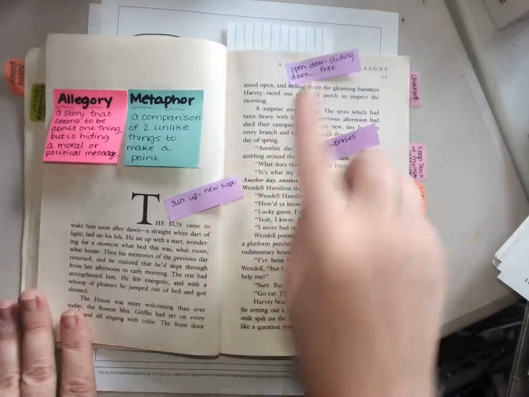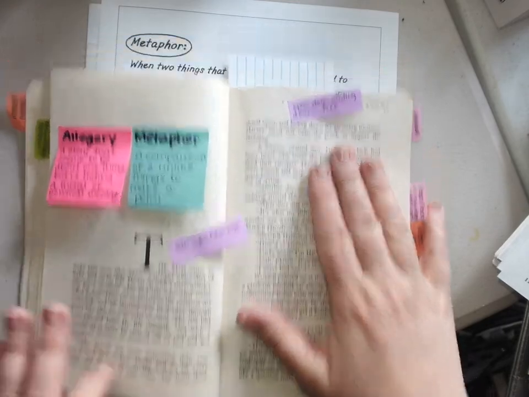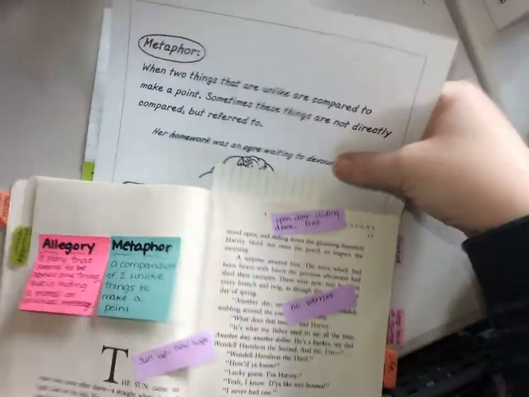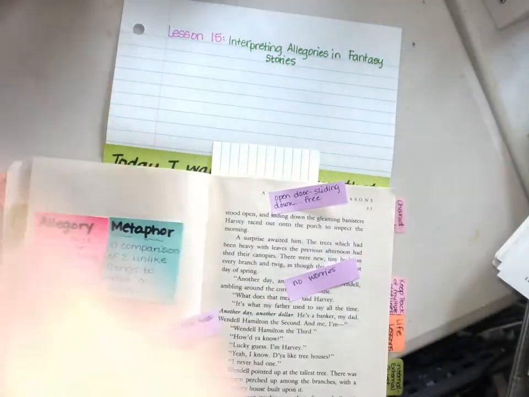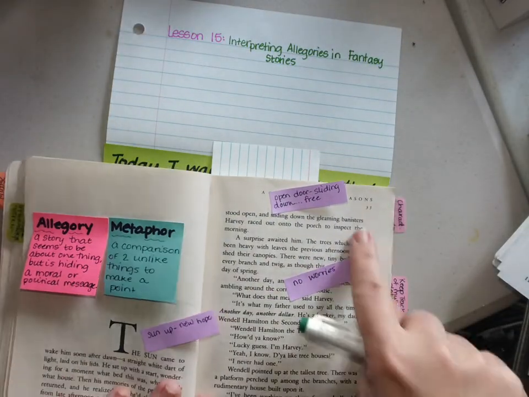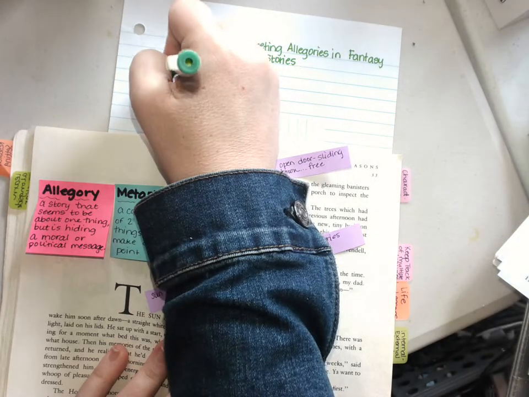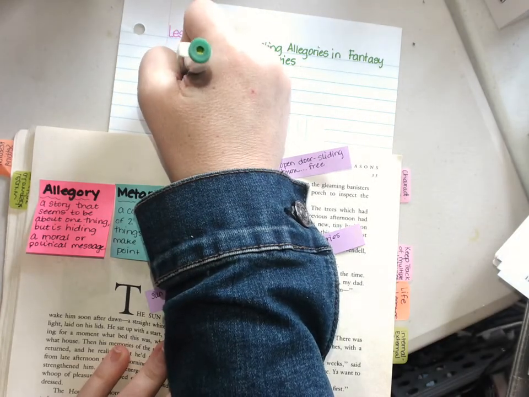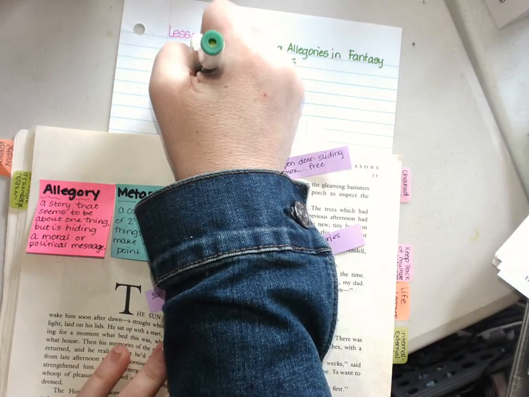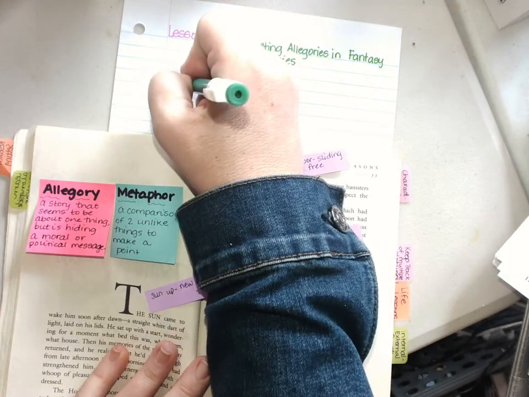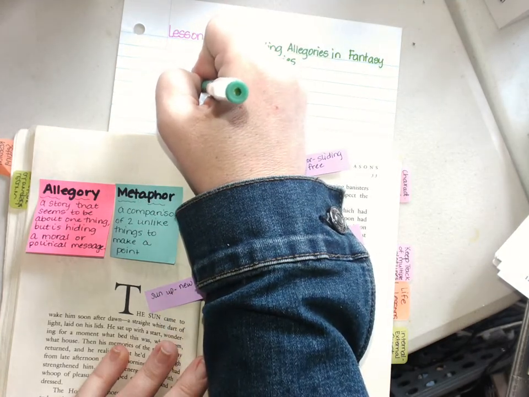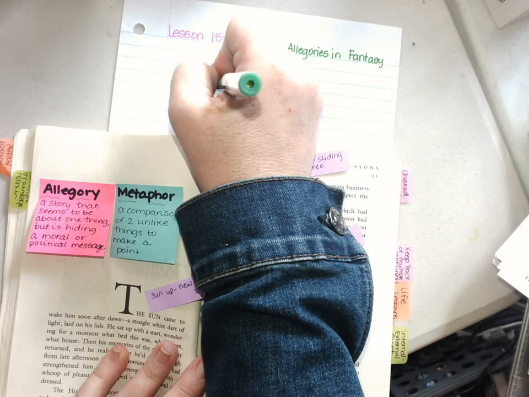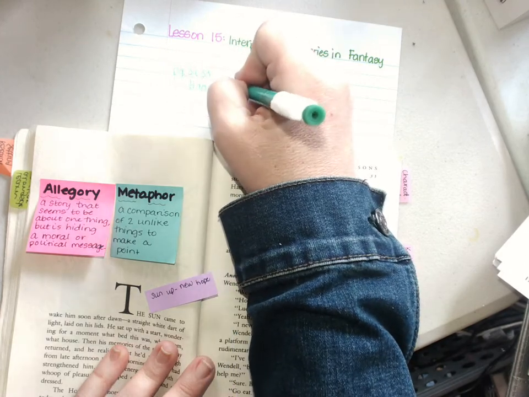So you can see how I've found this page on my book. So I'm going to come back to right here on my paper, and I'm just going to write down the page numbers, page 32 and 33. Harvey's first day. First full day, I guess.